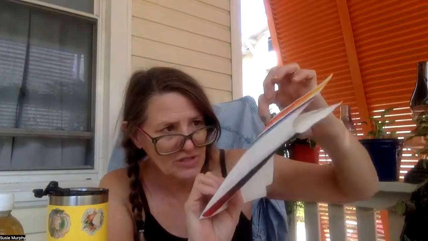So that's the color wheel. And then this line of colors here are warm. So I have red violet, which is your alizarin crimson, true red, red orange, orange, yellow orange, and then yellow.